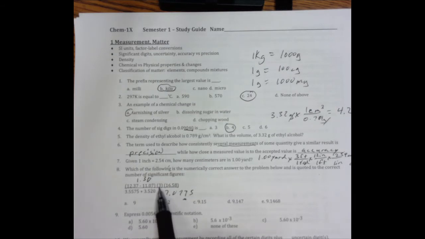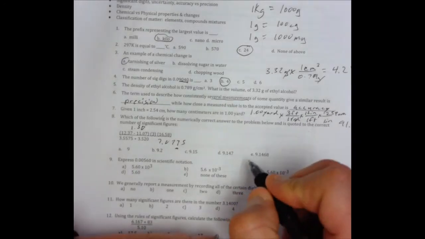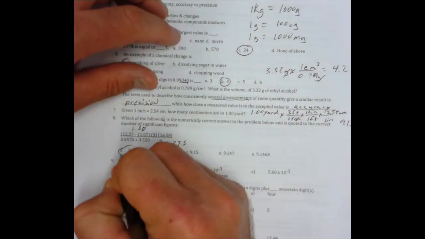I just looked, and there's only one significant digit here. It's a 3, so we're just going to have one significant digit. Out of these, it has to be this one. Let's see what we get. 1.30 times 3 times 16.58 divided by 7.0775. The answer is about 9.1362. So it's going to be 9. Done.